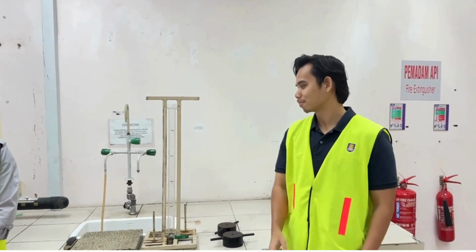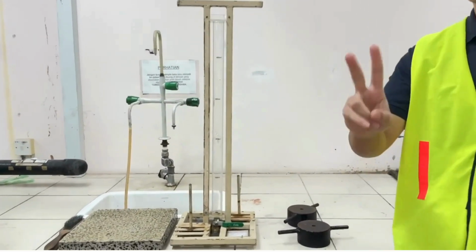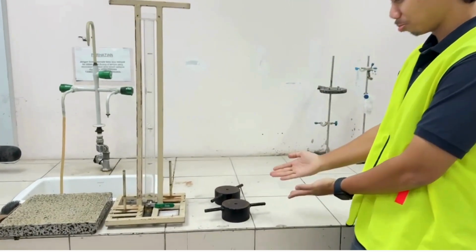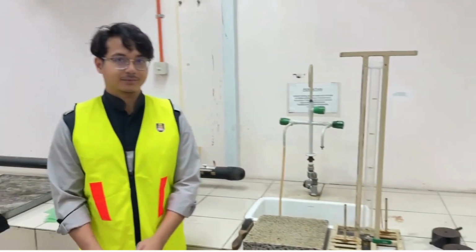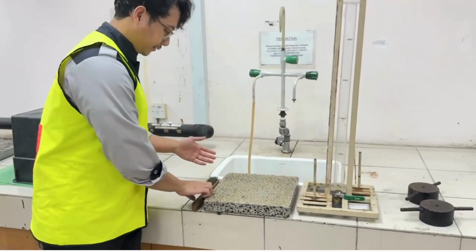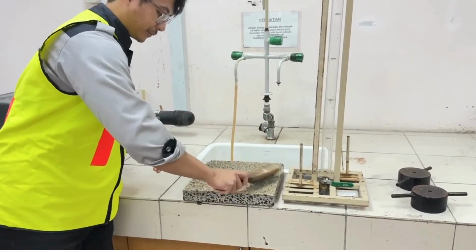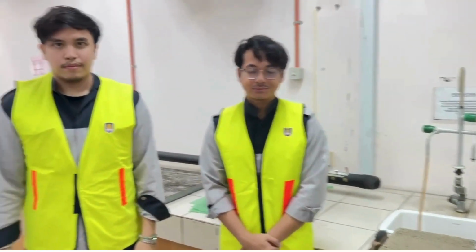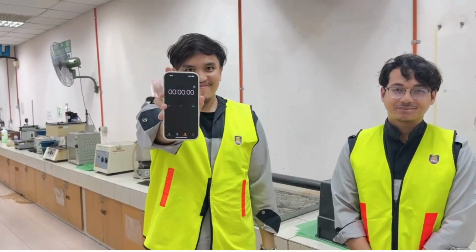So for the apparatus, first we need the outflow meter apparatus. Next, the loading, and then identify the surface that we want to use and clean it. And then the last one, a stopwatch.